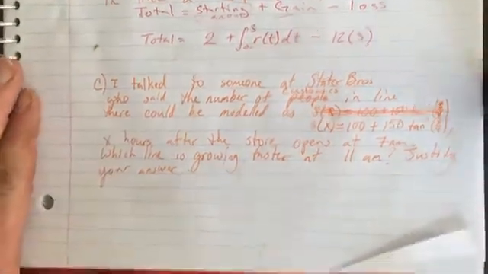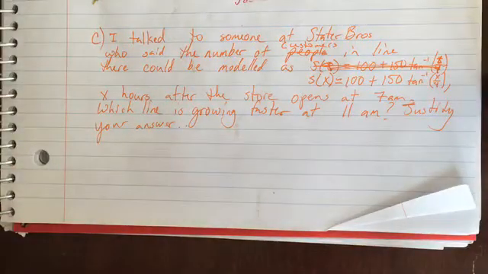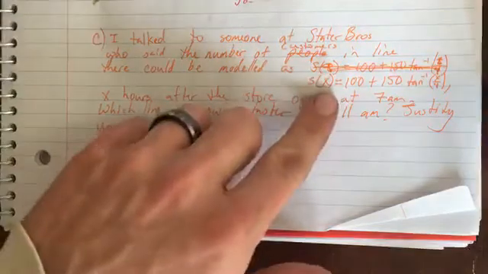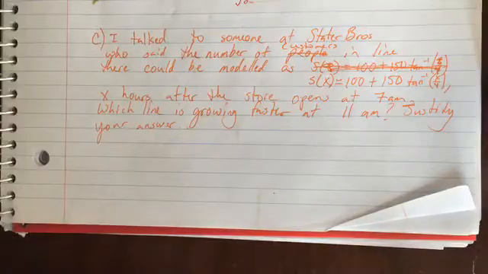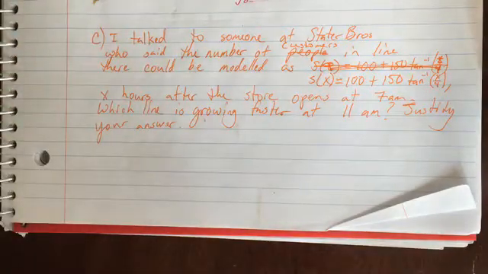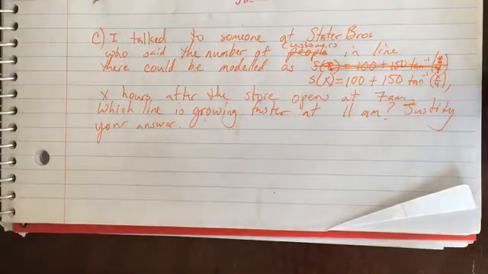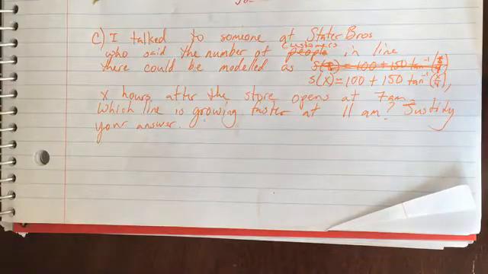All right. Now I talked with someone at Stater Brothers who said the number of customers in line there could be modeled as this: s of x equals 100 plus 150 inverse tangent of the quantity x over 4, where x is hours after the store opens at 11 a.m. In the other one, t was something; I don't know how they're going to mess with you, but they're going to mess with you somehow. So let's think of all the funky ways we could do it. You're going to want to compare things, see which one's greater, and then explain why.